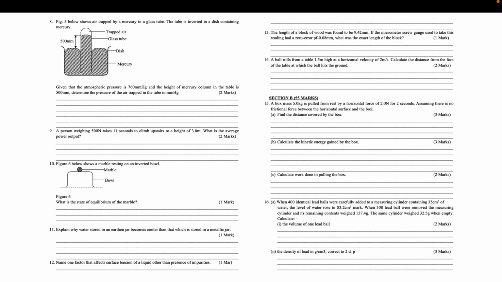The length of a block of wood was found to be 9.42 millimeters. If the micrometer screw gauge used to take this reading had a zero error of 0.08 millimeters, what was the exact length of the block? 1 mark. A ball rolls from a table 1.5 meters high at a horizontal velocity of 2 meters per second. Calculate the distance from the foot of the table at which the ball hits the ground. 2 marks.